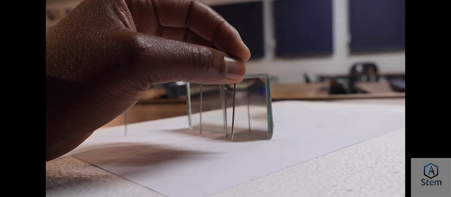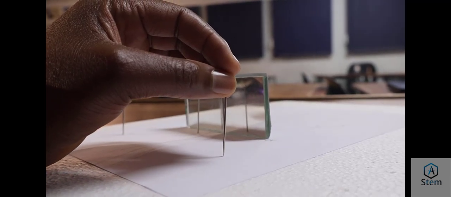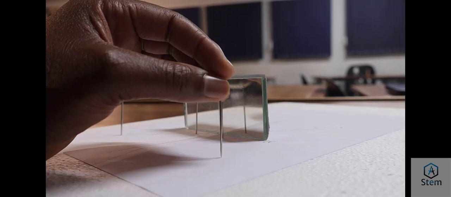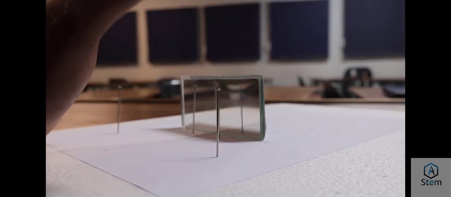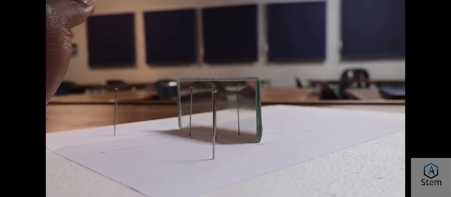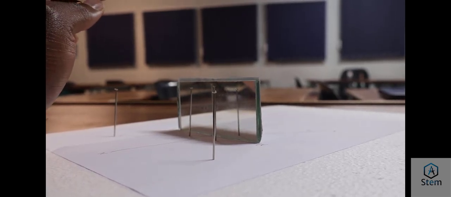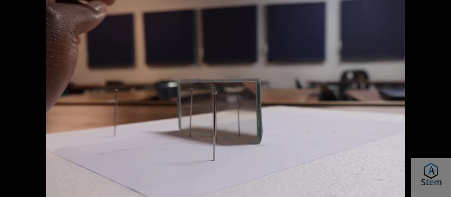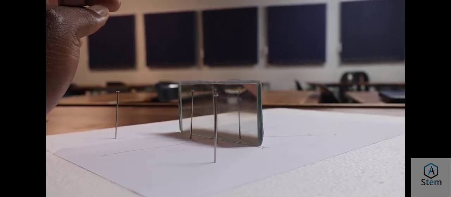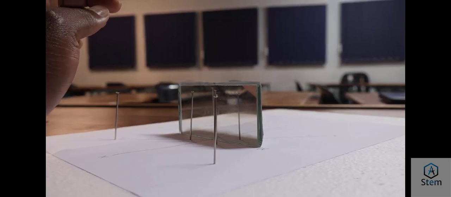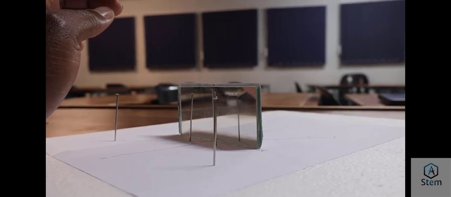Now this guy is blocking the other pin. There we go. Perfect. So that's how we place P3 and P4. It takes a lot of practice, but you eventually get used to it, and it's actually interesting. Very nice.